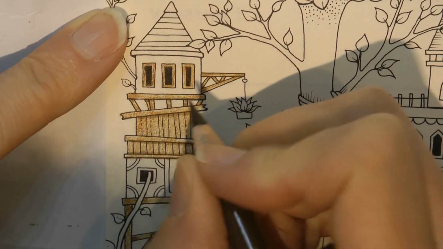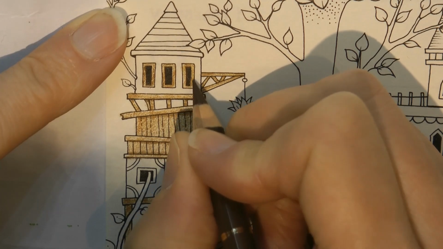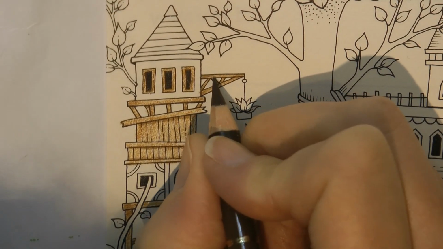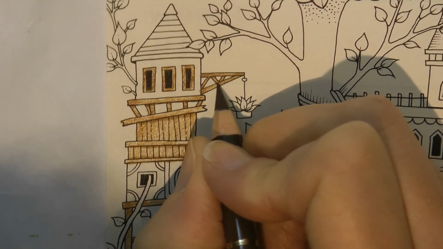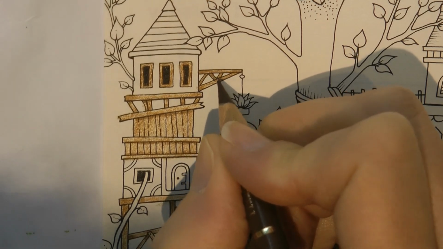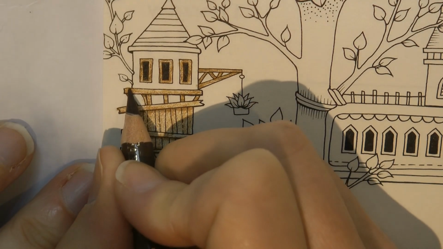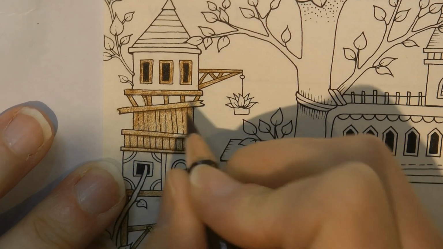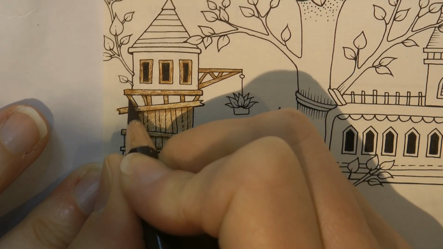You could even use a little pen, a brown fine liner, if you're confident. I'm not very confident using pens, to be quite honest with you, because I make so many mistakes, go out the line so much. I get a bit nervous when I'm using a pen. But if you're confident with pens, then that might work for you.